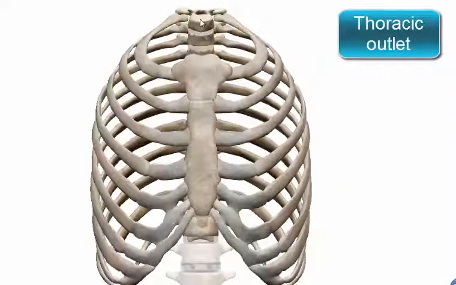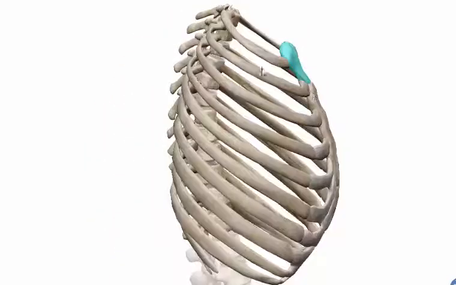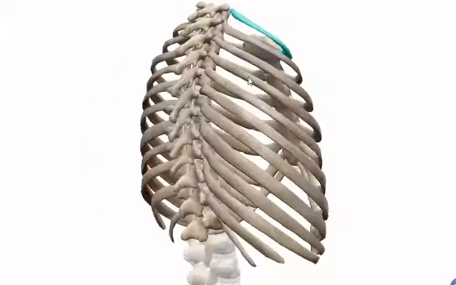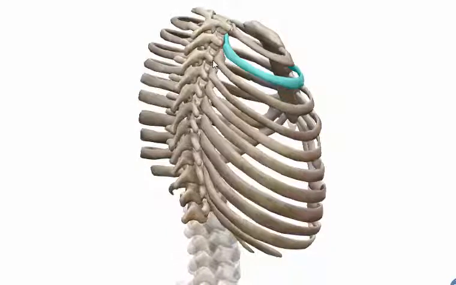It is bounded by the first thoracic vertebra posteriorly, the inner borders of the first ribs, and the upper border of the manubrium sterni. Each rib articulates with the vertebral column posteriorly. The head of each rib articulates with the body of the numerically same vertebra and with the body of the vertebra just above, and the tubercle of the rib articulates with the transverse process of the numerically same vertebra.